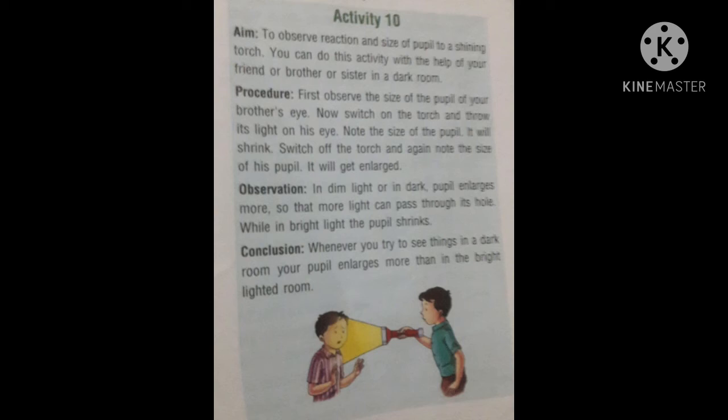Switch off the torch and again note the size of his pupil. It will get enlarged. Now the observation is: in dim light or in the dark, the pupil enlarges more so that more light can pass through its hole, while in bright light the pupil shrinks. The conclusion of this activity: whenever you try to see things in a dark room, your pupil enlarges more than in a brightly lighted room. This happens when you enter a theater and it is dark. Then your eyes take time to see something.